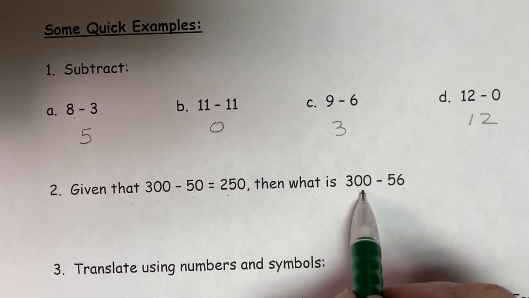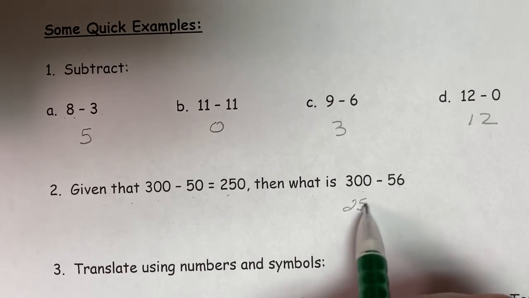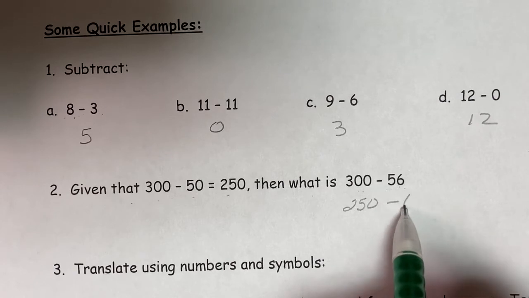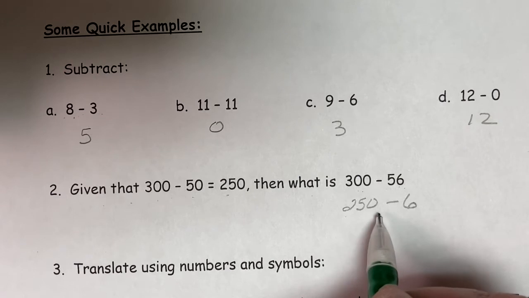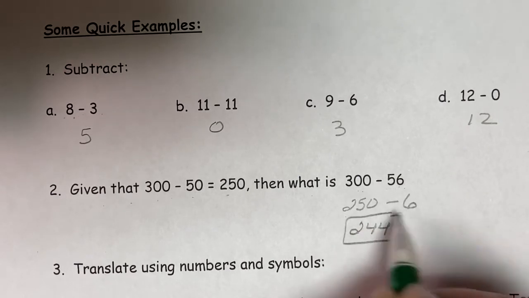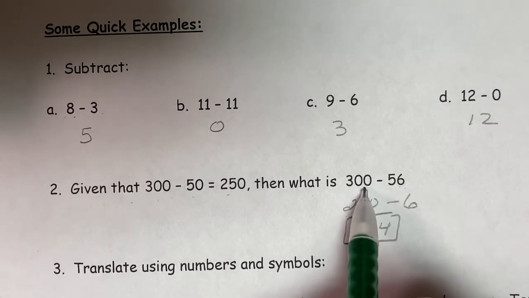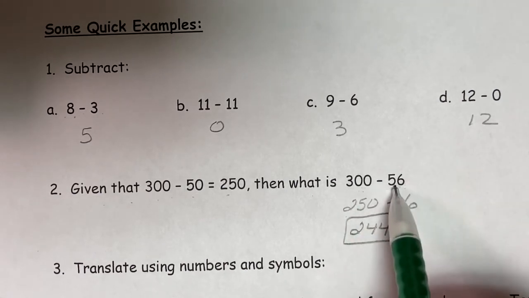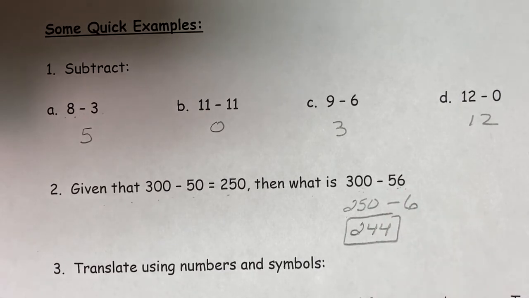If I take the 300 and if I first subtract 50, that means I'm going to get 250. But then I have to subtract 6 more to get the 56. So if I take 250 minus 6, that's going to be 244. So that's kind of where they're going with that problem. It's not really that important for you to understand that, but they're trying to get you to do some mental math. So again, if I take 300, subtract first of all the 50, that's going to give me 250, and then take away 6 more, that would give me 244.